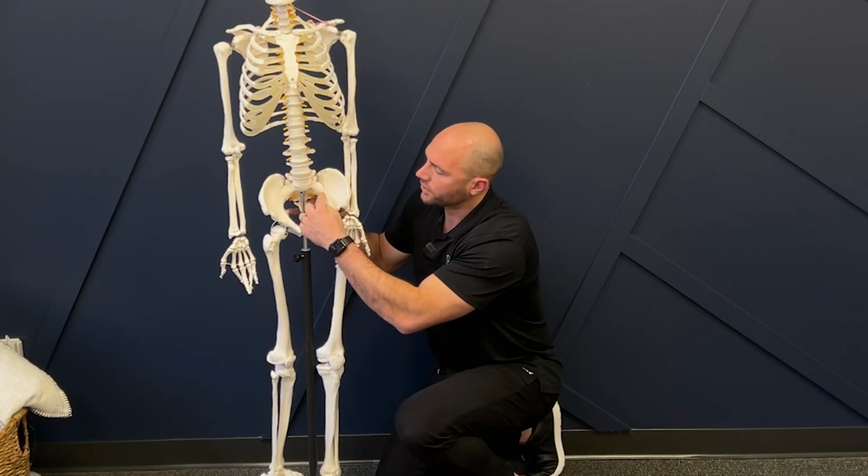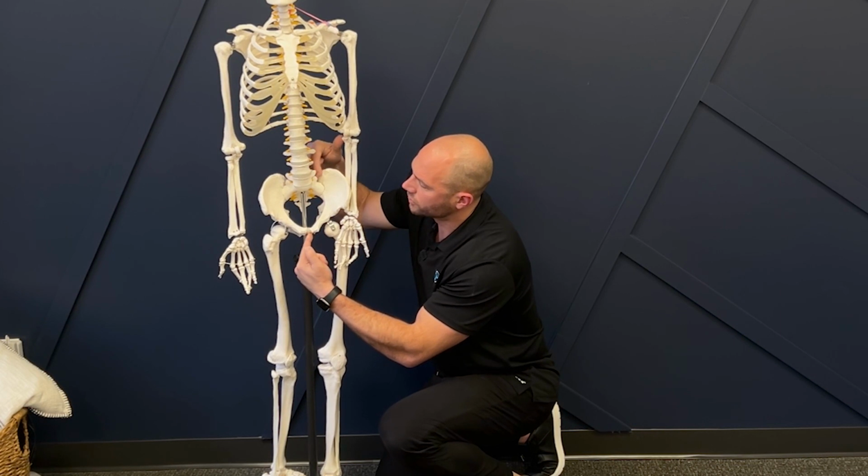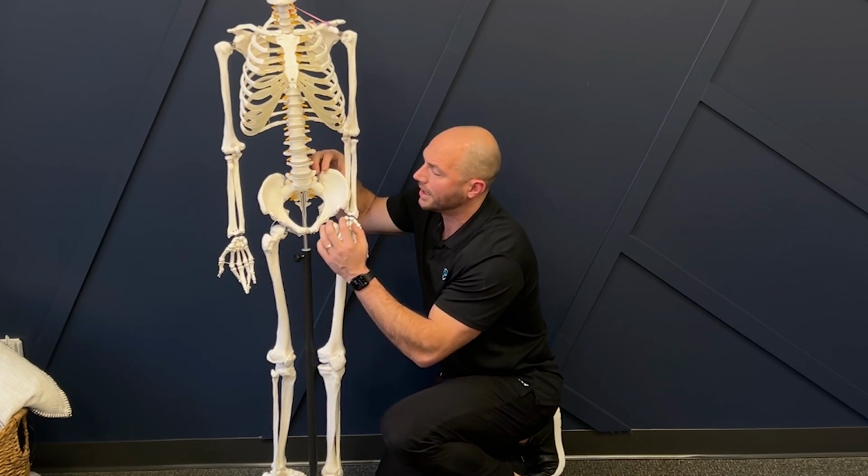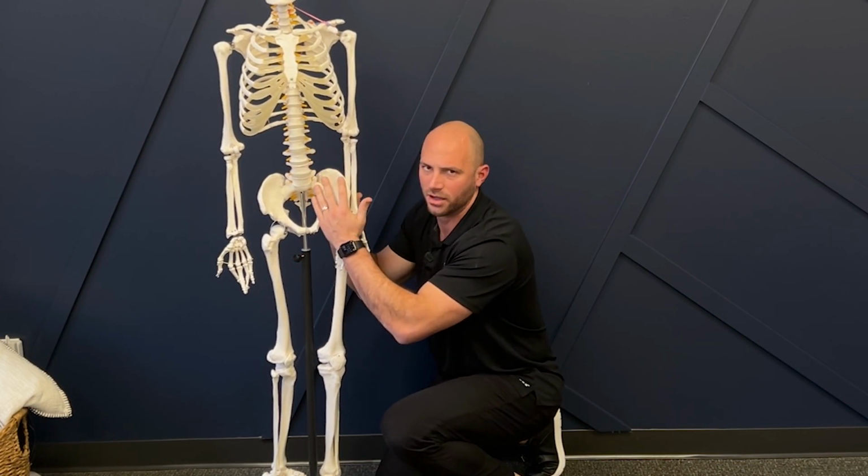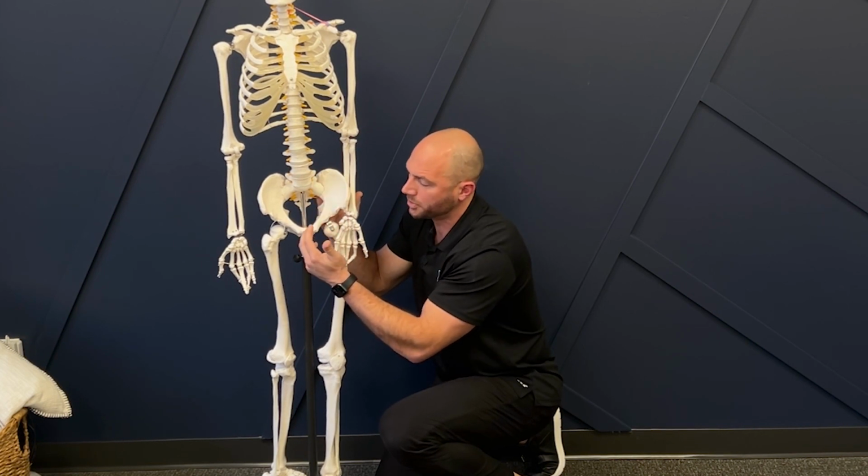There's six different dysfunctions of the SI joint. And they can go in multiple different ways. It's really important that the person that you talk to about this is skilled in assessing that. So this smooth surface right here, and then we have this joint right here. Those are the two joints that make up the pelvis. This is the SI joint, and this is the pubic symphysis.